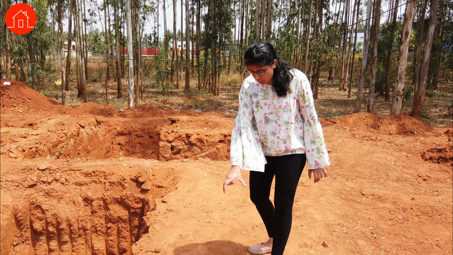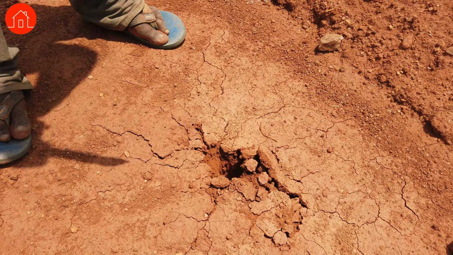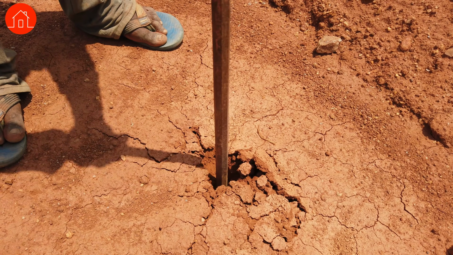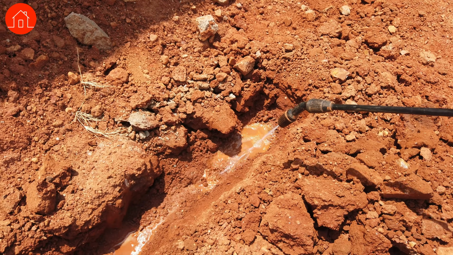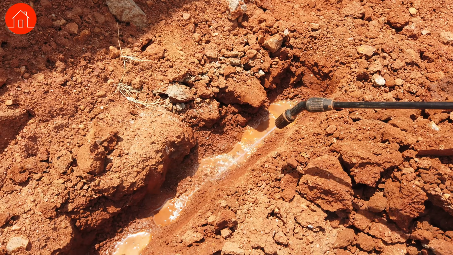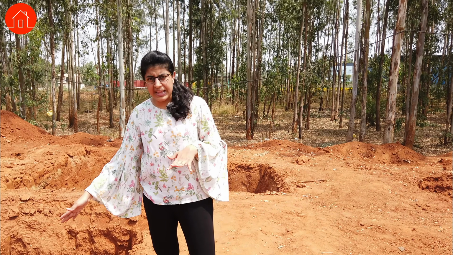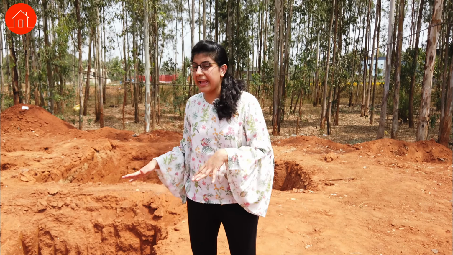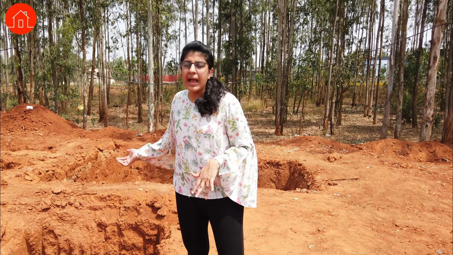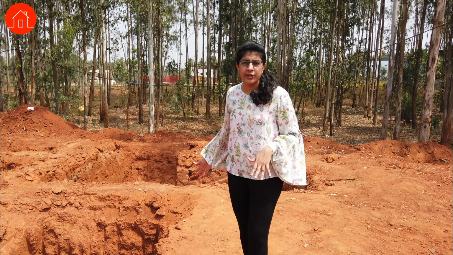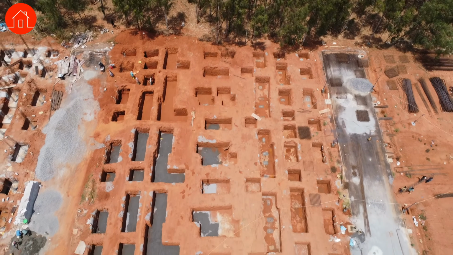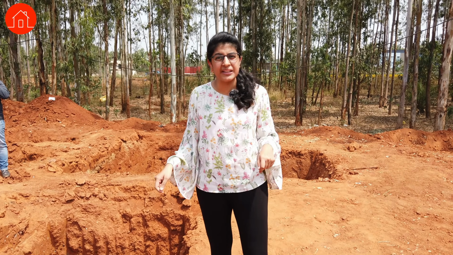After this stage, we create trenches around your entire plinth. These trenches of 1 feet will be created around your plinth area and then chemical will be sprayed again. So this is your 3-layer protection anti-termite treatment. First at the base level, at the ground level, then on the RCC level, and then finally in the form of trenches around your building.